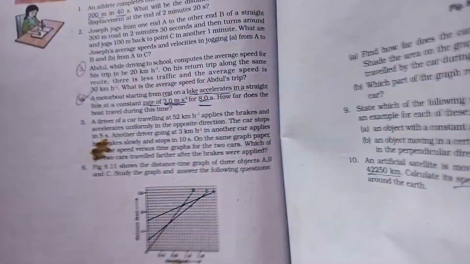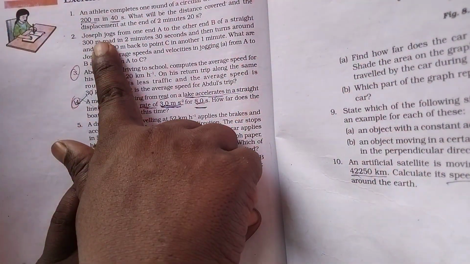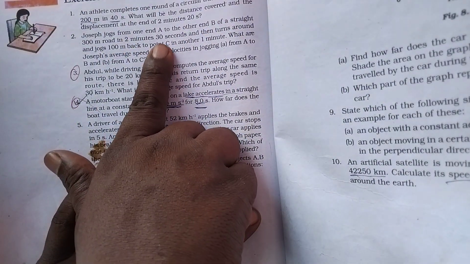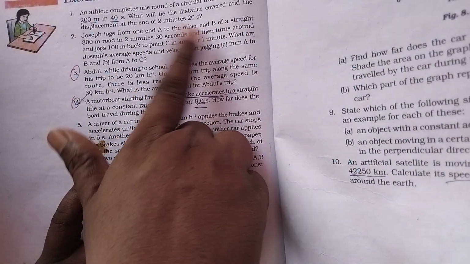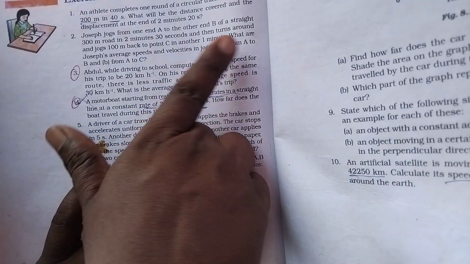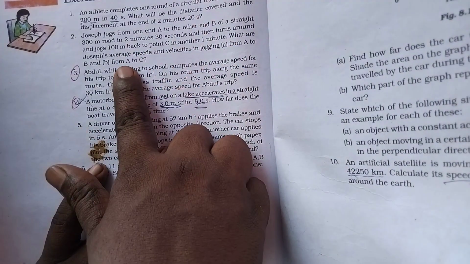Exercise problem number 2. First we'll see what is given in the question. Joseph starts from A and ends at B, 300 meters, which takes 2 minutes 30 seconds. Then he turns back 100 meters to point C, which takes 1 minute. What are the speed and velocity from A to B and from A to C?